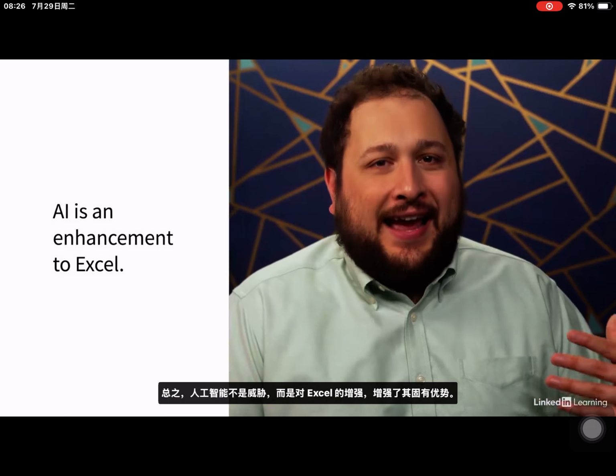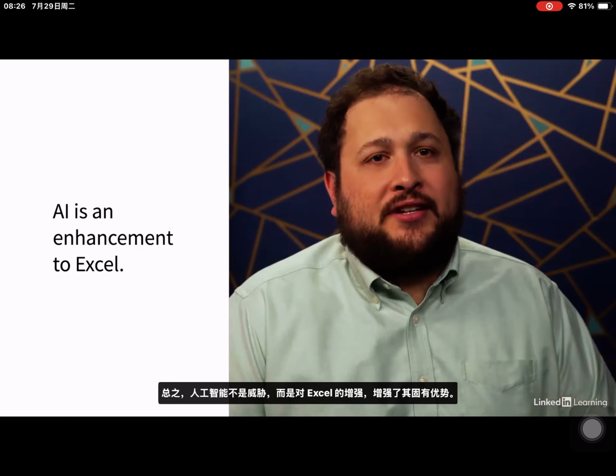In conclusion, AI is not a threat but an enhancement to Excel, bolstering its inherent strengths. Each update and new feature transforms Excel into a more versatile tool for your data analysis needs. Your exploration with Excel and AI doesn't end with this course. Every data set you analyze and every insight you gain with the help of Copilot marks progress in this exciting journey.